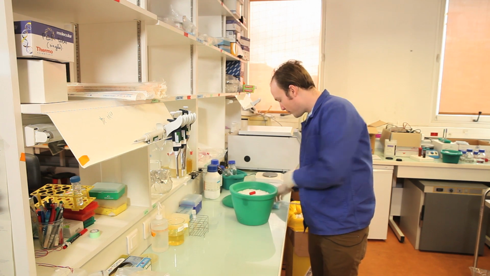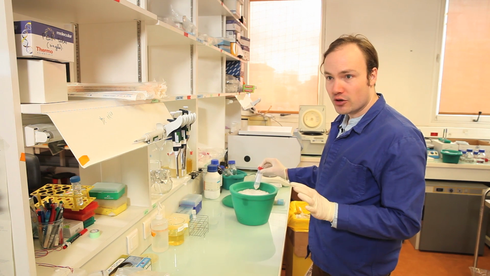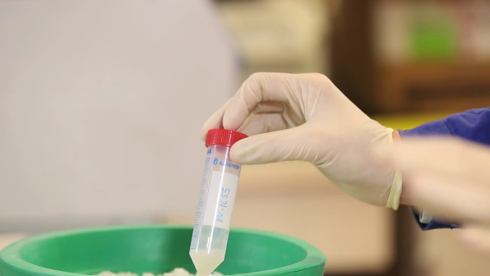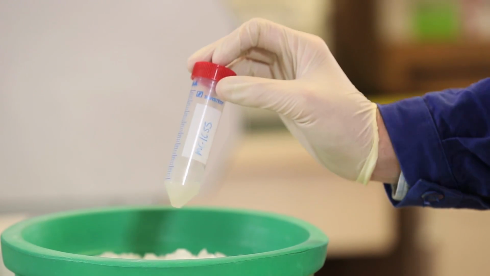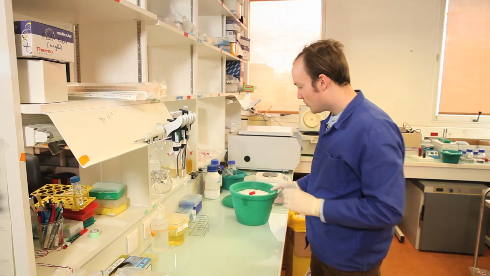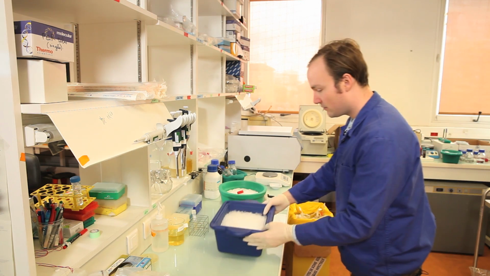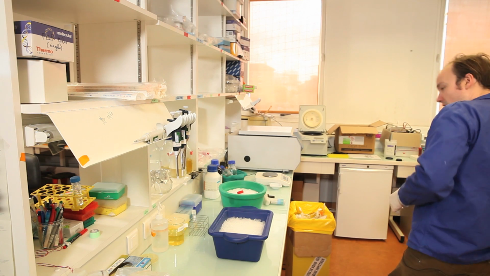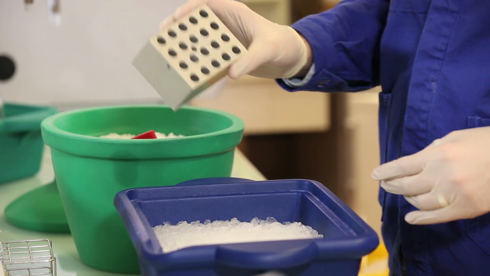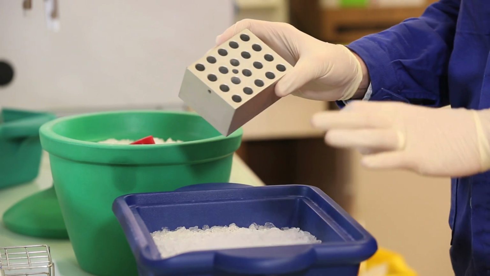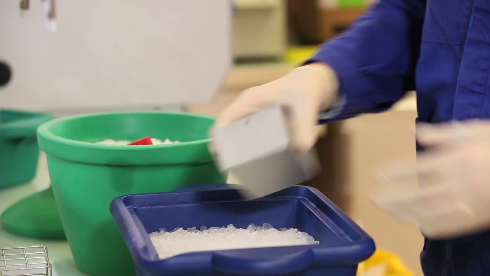For the final step, I'm going to aliquot this large culture of cells into smaller Eppendorf tubes that will be more convenient to transform. So for that, I am going to need even more ice. I'm using this aluminum rack to cool the cells, so this will transmit the heat very rapidly from the tubes to the ice and keep everything nice and cold.